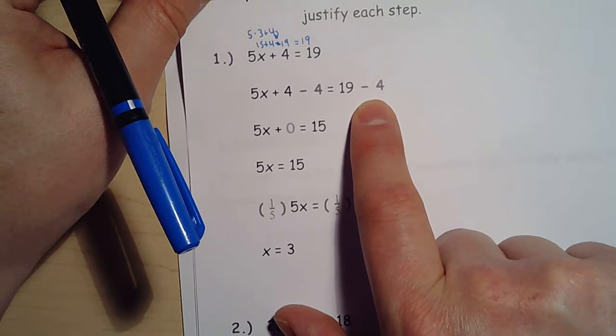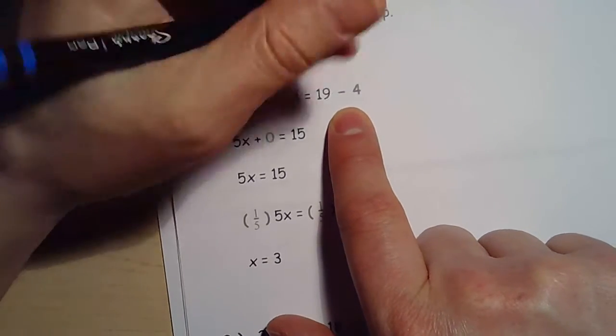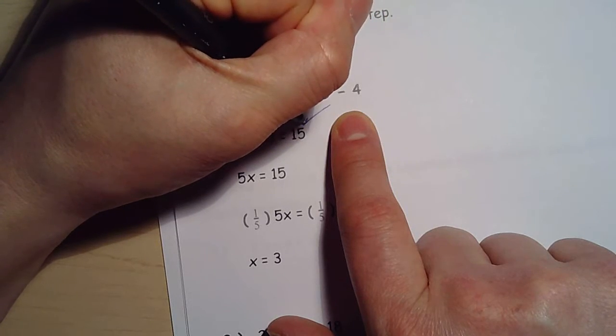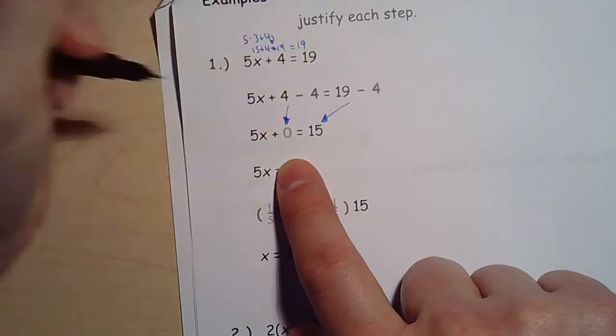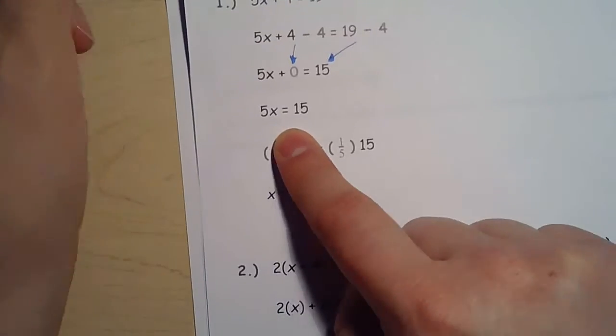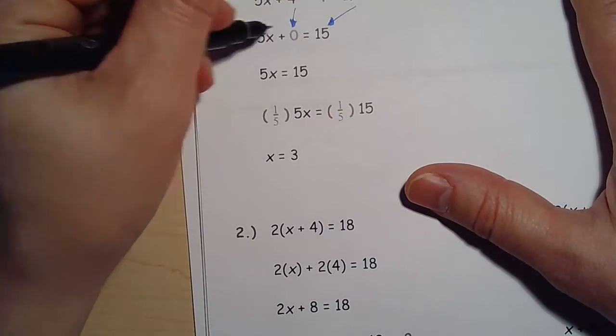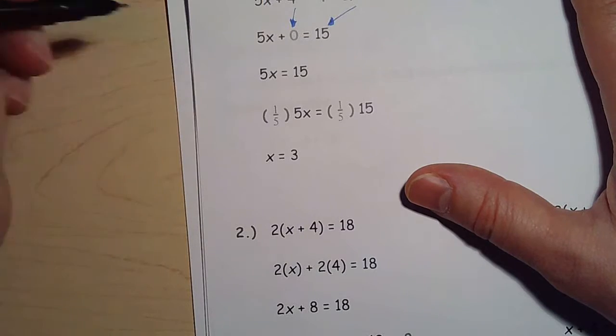Because we did 19 minus 4 here, right? So this became that. And this becomes 0. Now we have, what are we left with? We rewrite it as 5x equals 15.